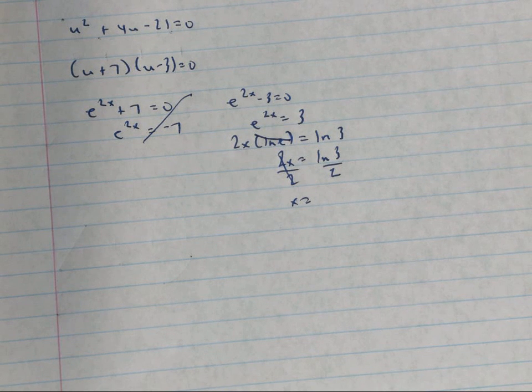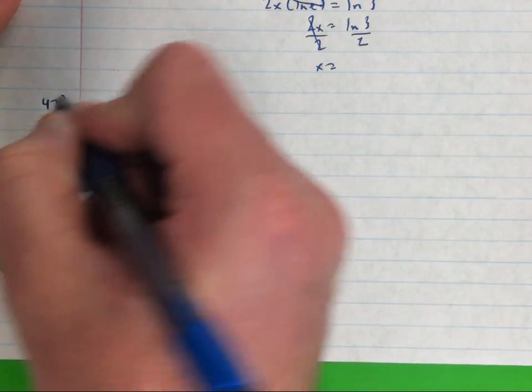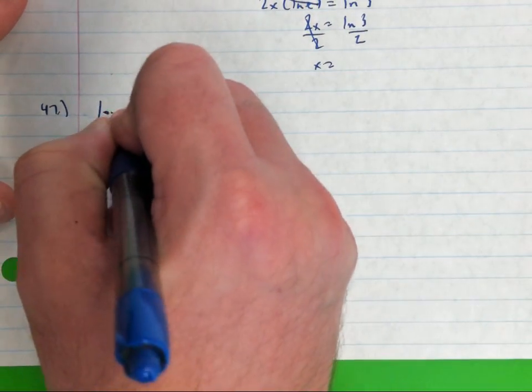All right, on number 47, does it have the same log throughout? Yes. So you can ignore that log because it's got log base 10. What's log base 10 known as? Common logarithm. So let's look at that.